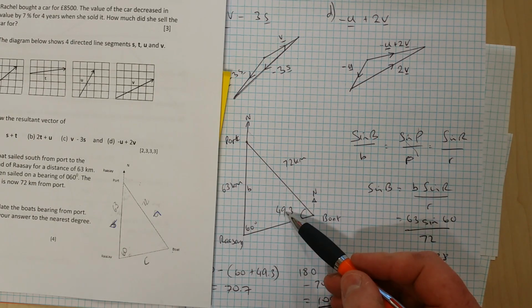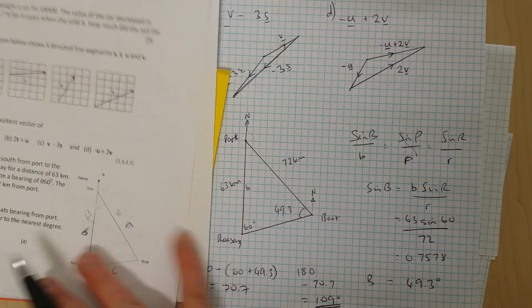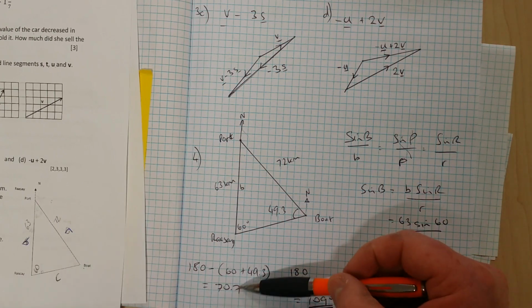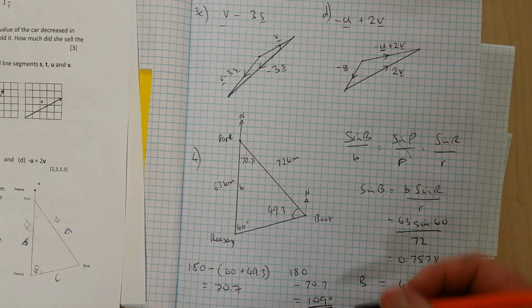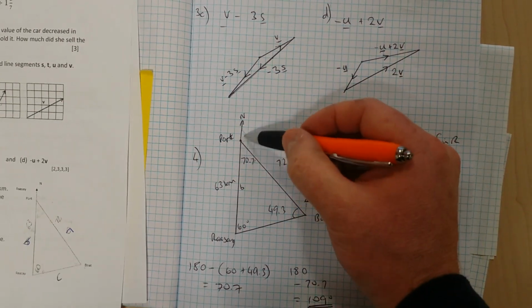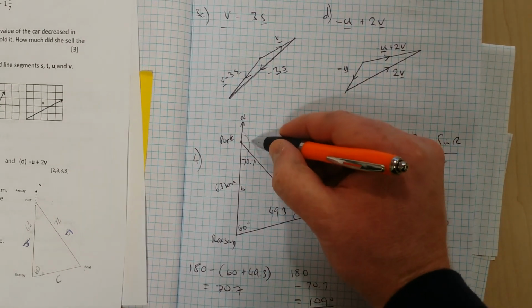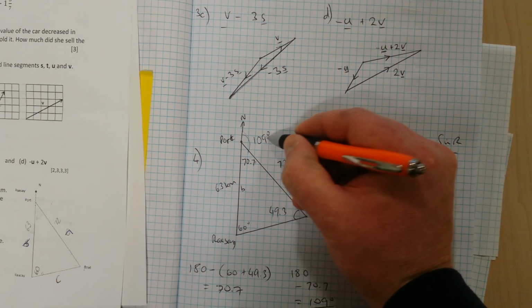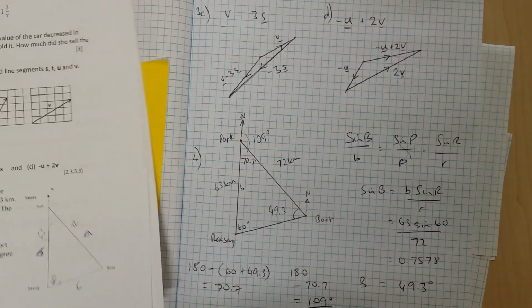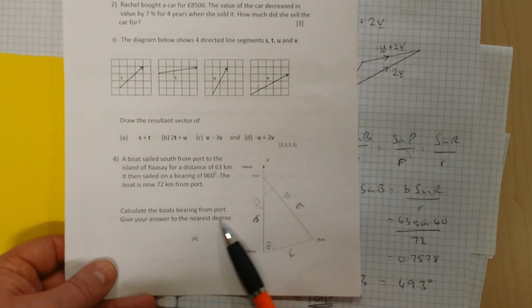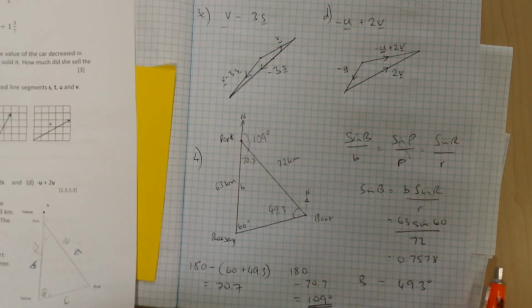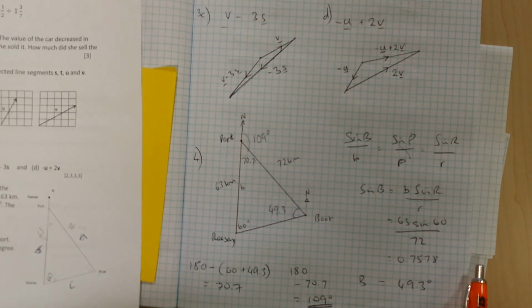So if I add these two up and then take them away from 180, that gives me 70.7 for this angle in here. And if I take that away from 180, I end up with 109 degrees to the nearest degree, or a bearing of 109 to the nearest degree. It does ask me for the nearest degree in the question, so I would have to round it in order to get all 4 of the marks.